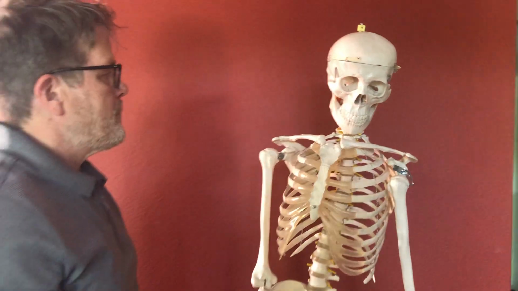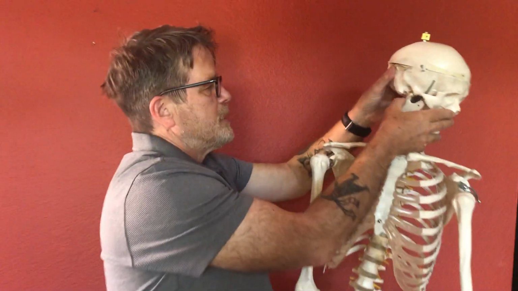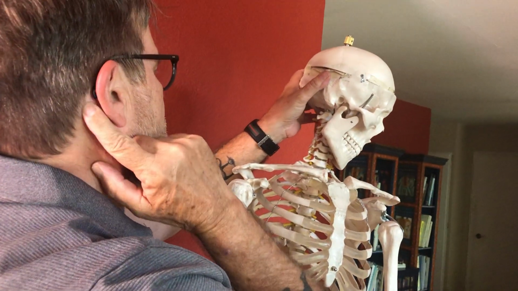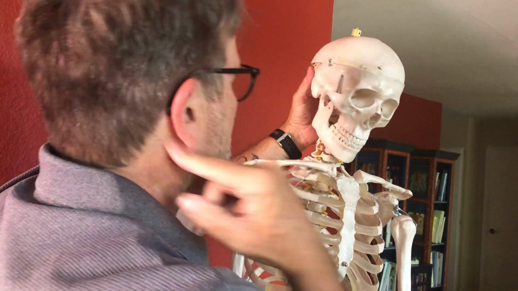But from there, and I forgot one thing, the mastoid process, this bone back here, and you can feel it right behind your ear, the bottom of your cranium there.